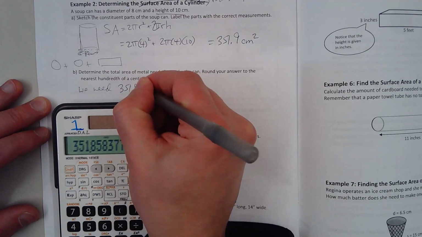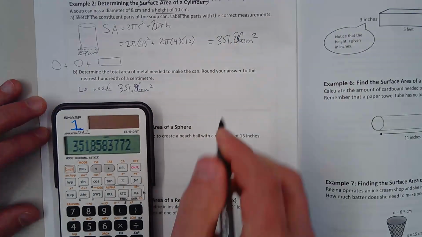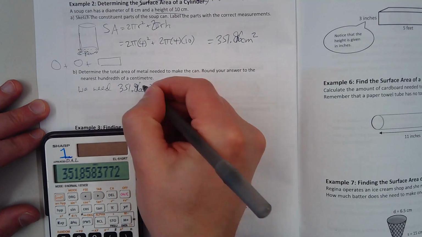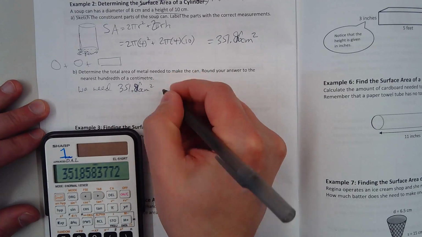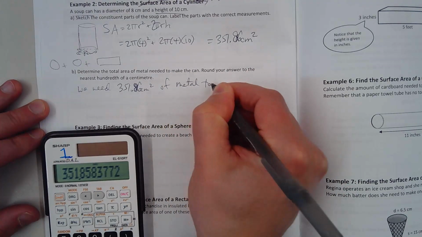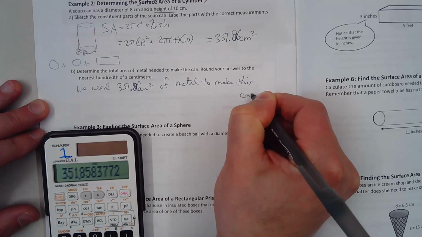There we go. Just going to change that there. We need 351.86 square centimeters of metal to make this can.